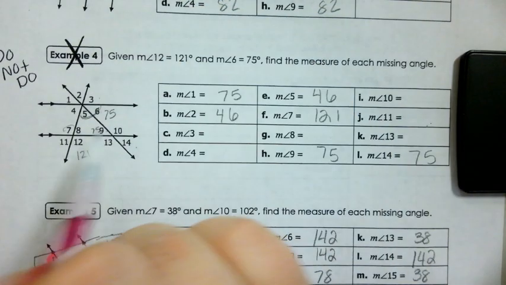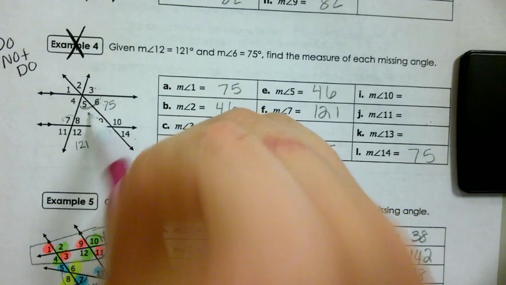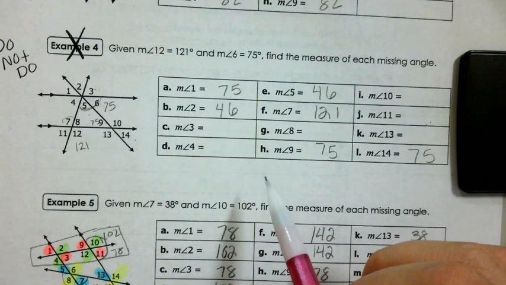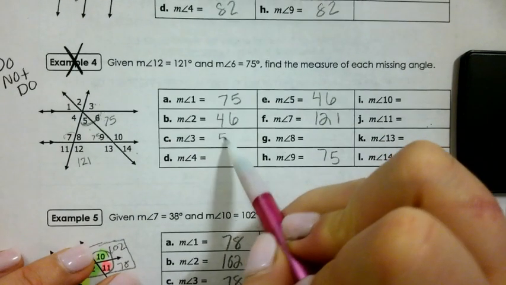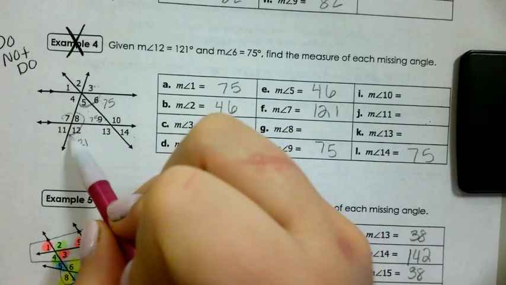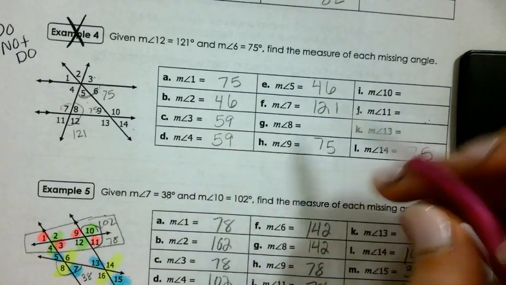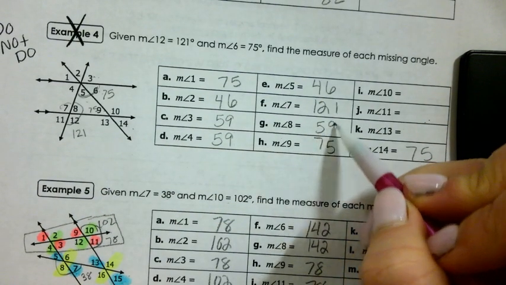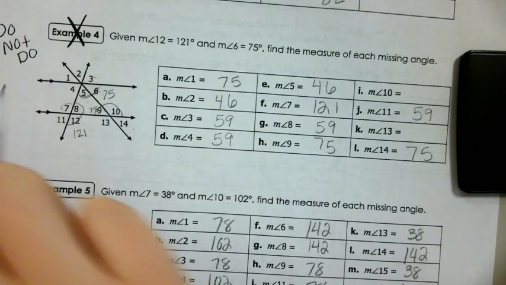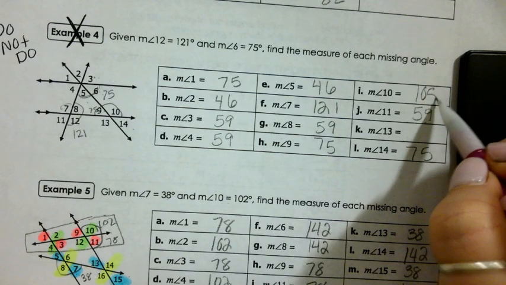We can find angle 3 because 3, 5, and 6 make a straight line, so 180 minus 46 minus 75 is angle number 3, which is 59. That means angle 4 is also 59. 2, 8, and 12 are a straight line, so 180 minus 121 is 59, and 11 is 59. And then if you look here, 9 and 10 make a straight line, so 180 minus 75 is 105. And this is also 105.